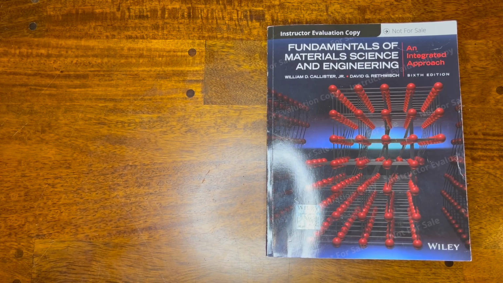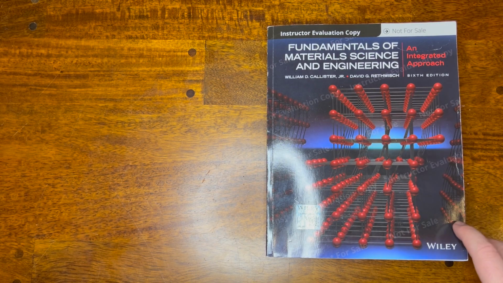This is our series on textbooks that we use in our MSc courses. So today's edition is going to be covering the Fundamentals of Materials Science and Engineering by Callister. This is published by Wiley, as you can see here.